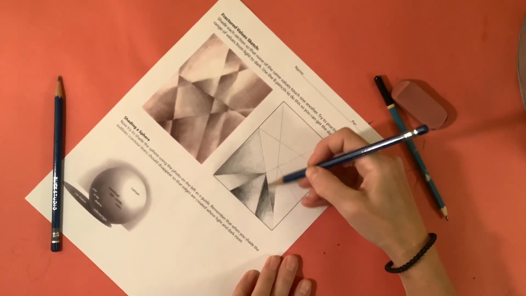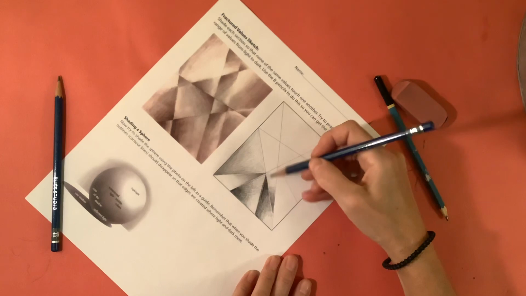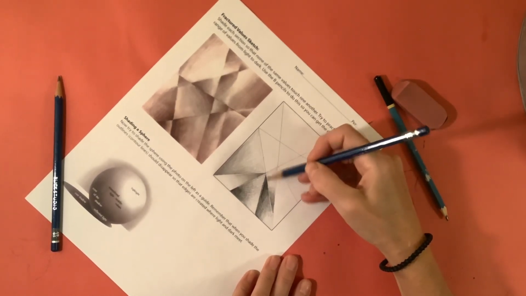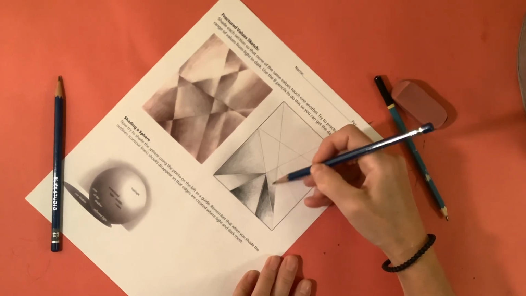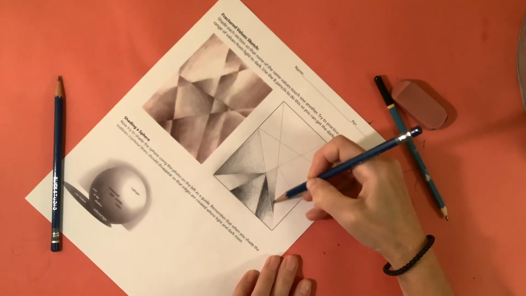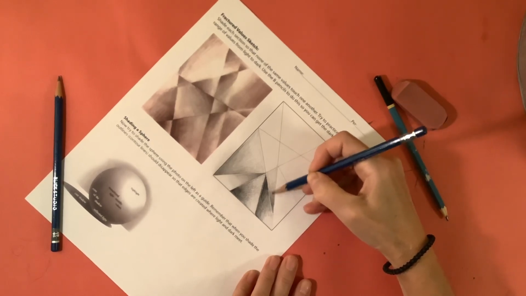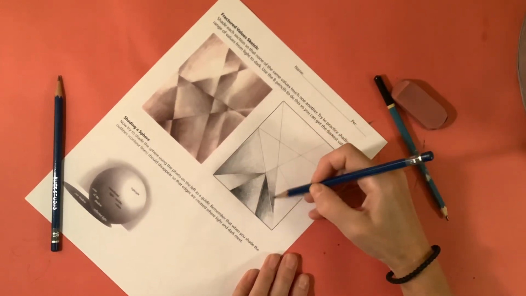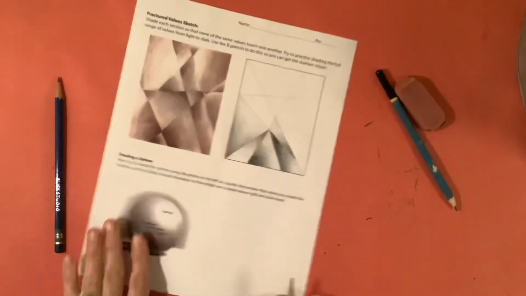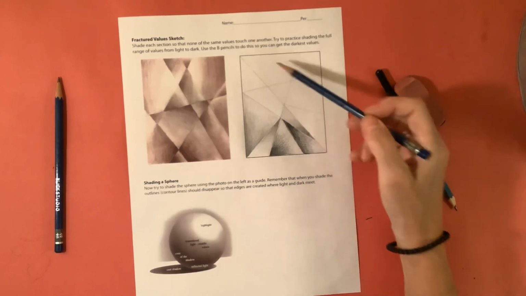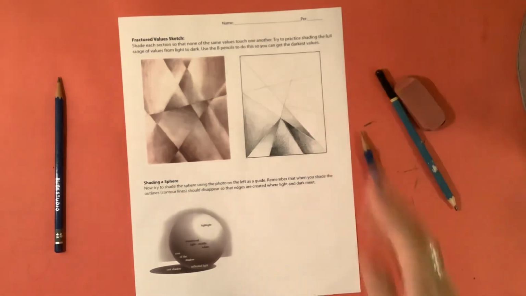I want you to try to do this without using the blending tool, because then it kind of forces you to really work on your transitions from darkest, so I'm pressing a lot of pressure, medium pressure, like no pressure. Okay, so you're going to continue, and as you work, you'll just work till you reach the edge. Okay.